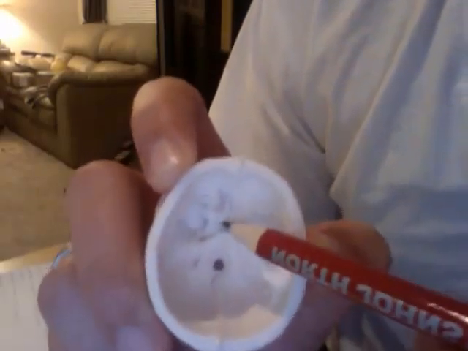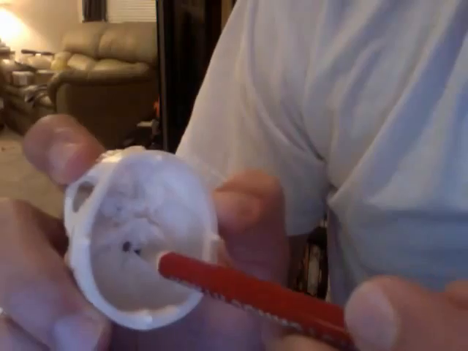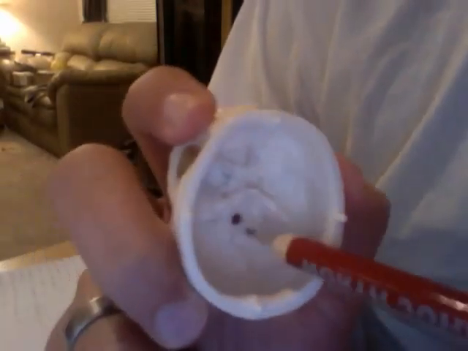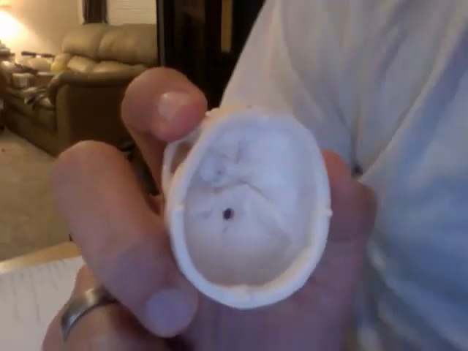Then the sella turcica will be right here, which is where your pituitary gland sits. And then your internal auditory meatus, don't have that hole either, but will be on each side within the foramen magnum. And that is the 30 bones of the facial structure.